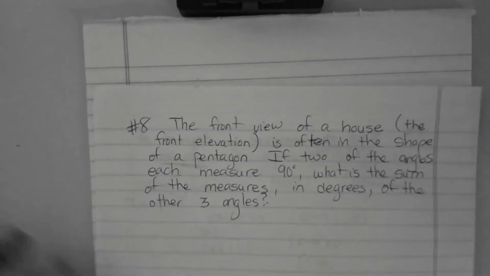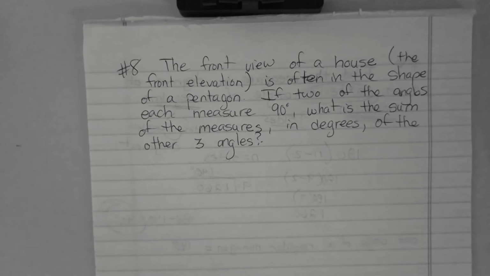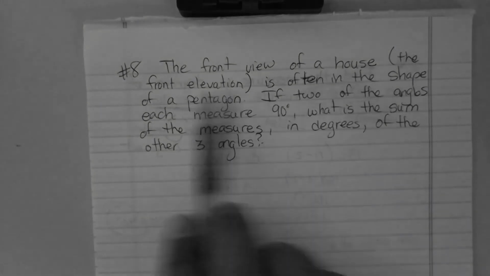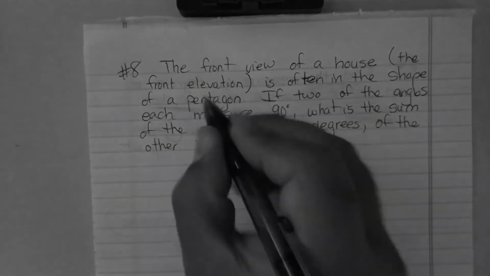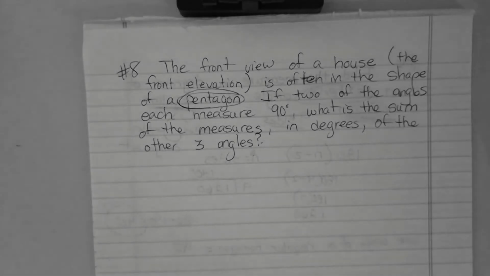Let's look at number 8. For number 8, we're using what we did for number 6 as well. The question says the front view of a house, the front elevation, is often in the shape of a what? That's a key word, guys. Pentagon.